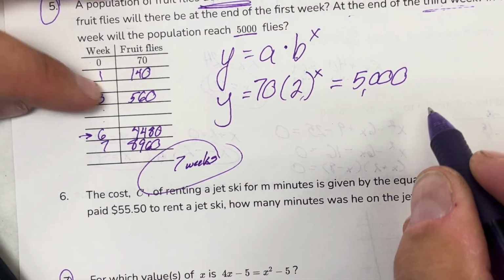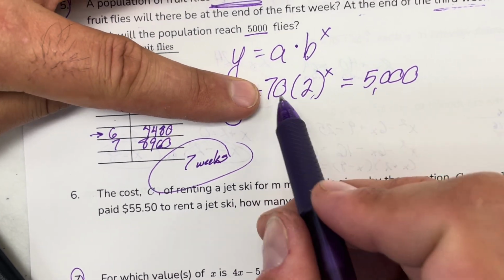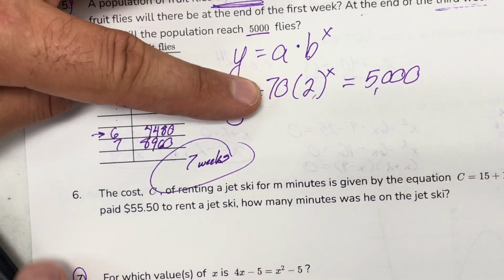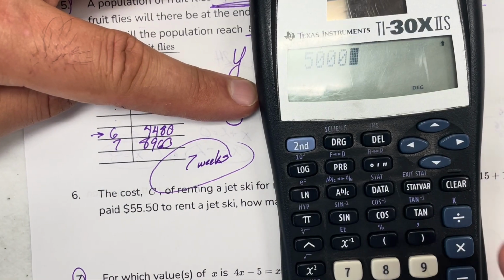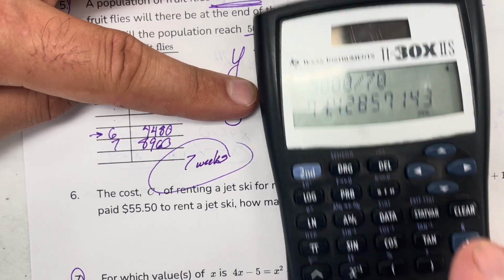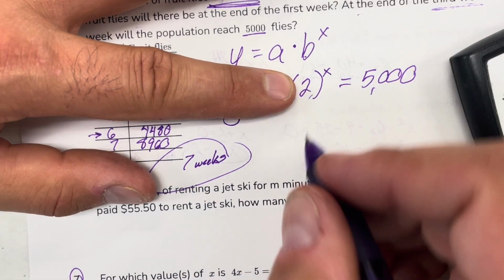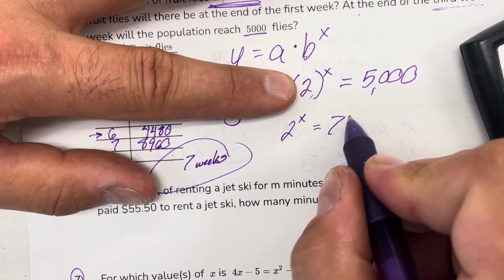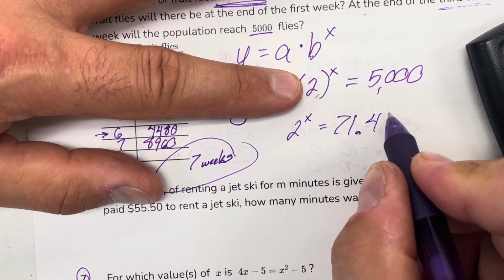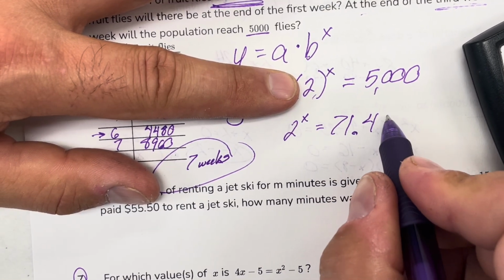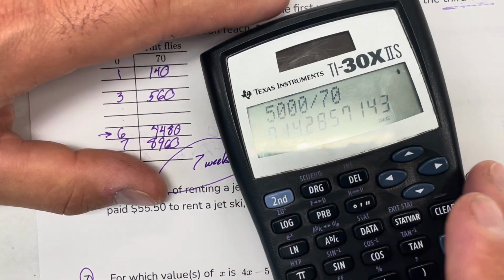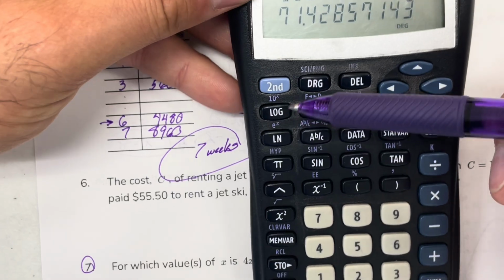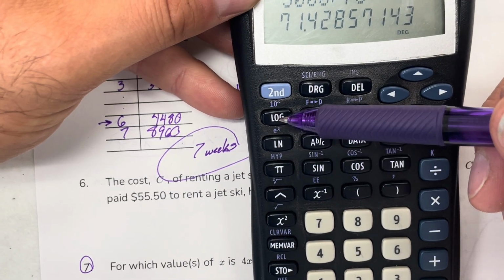We could use this to work our way towards finding this. Yes, we divide 5,000 by 70. We're going to get a not so nice number, and then we have 2 to the power of x is equal to that 71.43-ish, we round it.